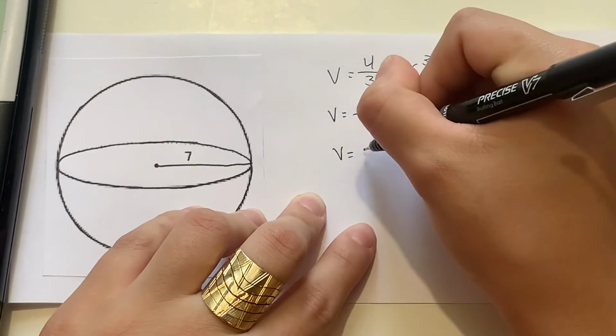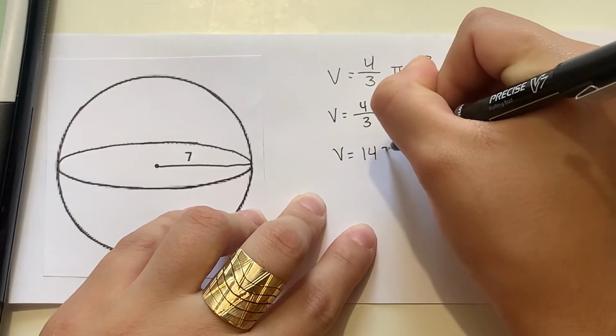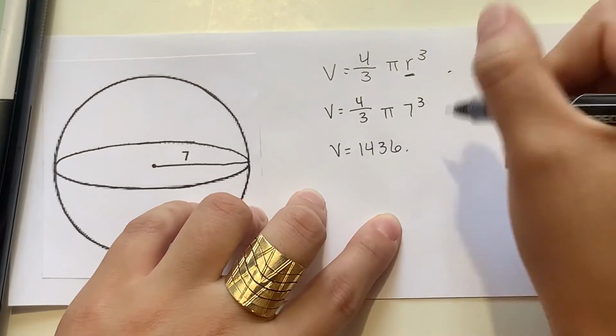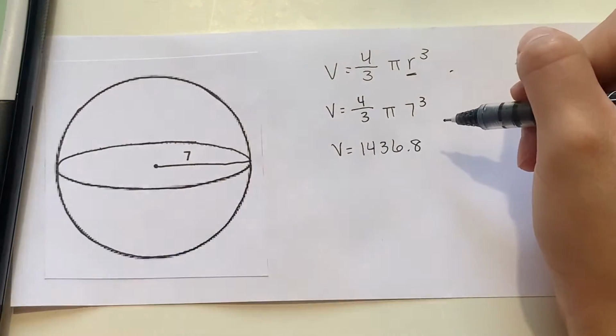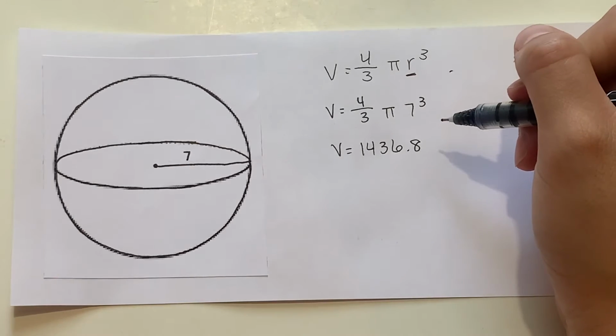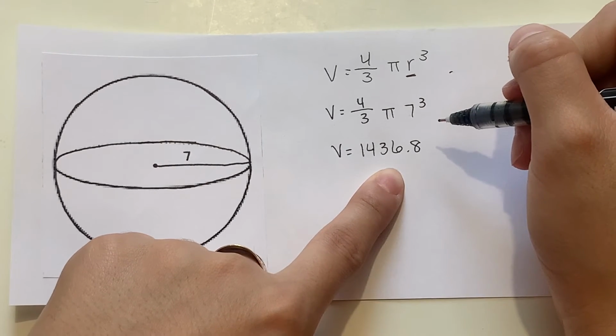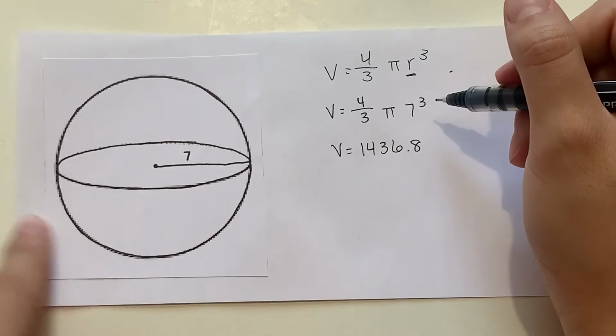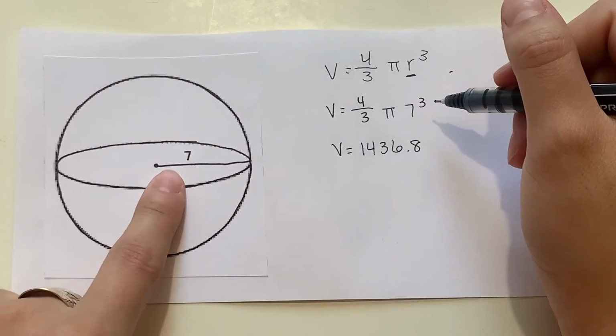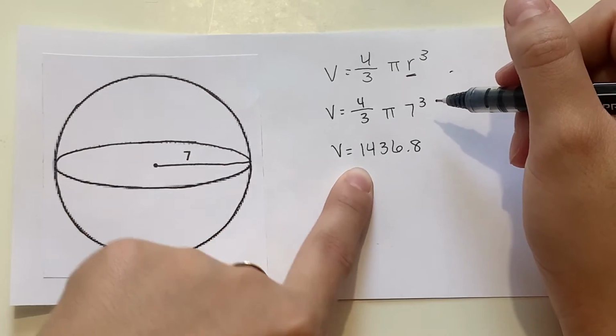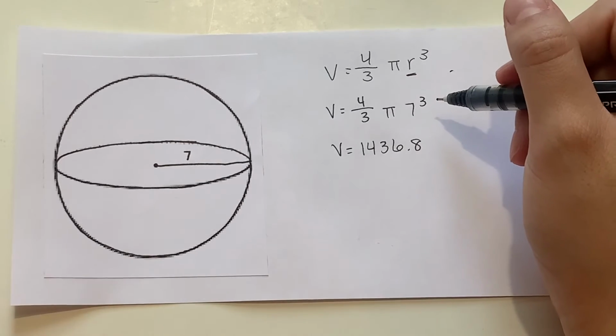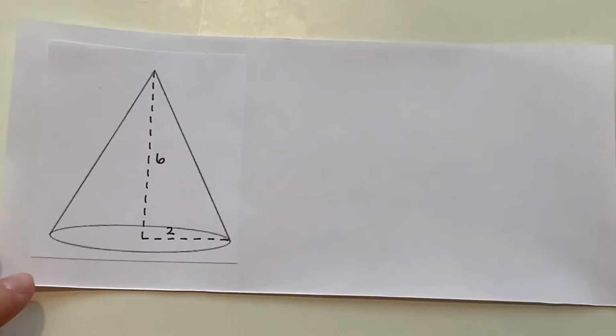So 1,436.8 since we rounded. And we're not given any units, which means that our answer does not include any units also. So the volume for this sphere with a radius of 7 would be 1,436.8.